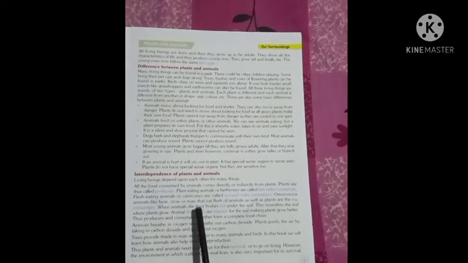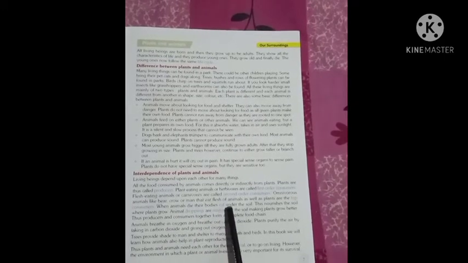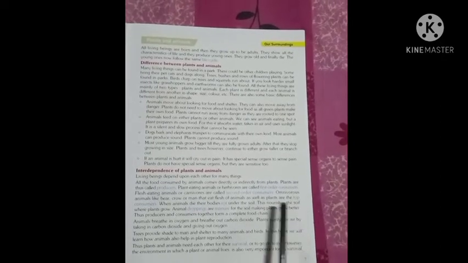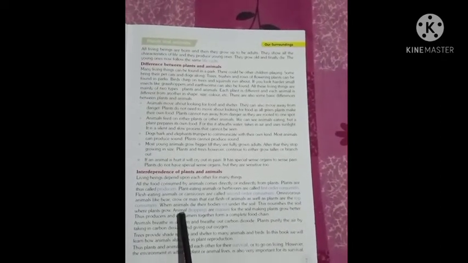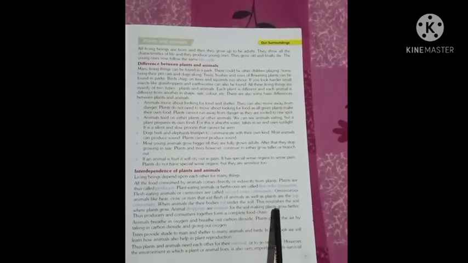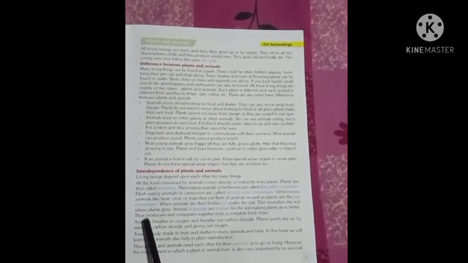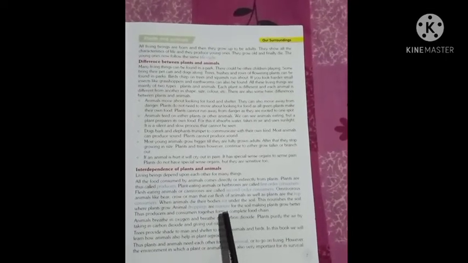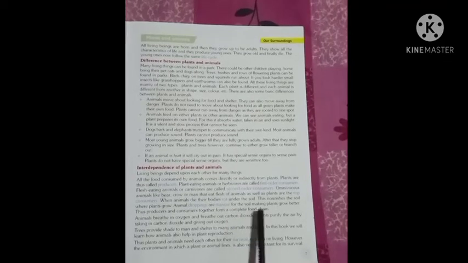When animals die, their bodies rot under the soil. This nourishes the soil where plants grow. Animal droppings are manure for the soil, making plants grow better. Thus, producers and consumers together form a complete food chain.